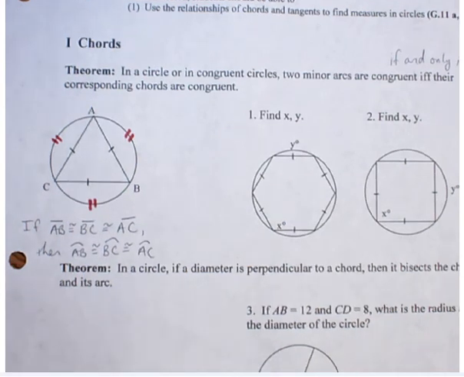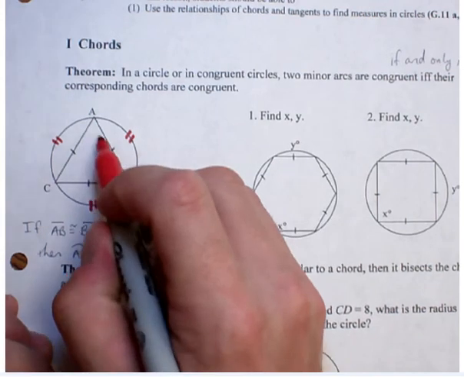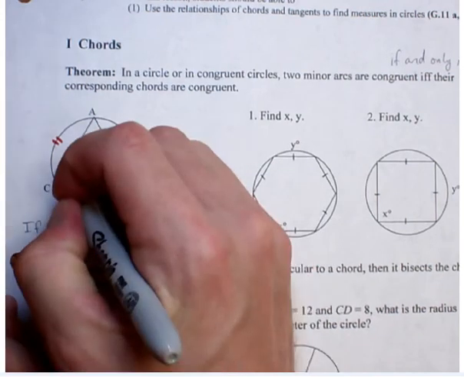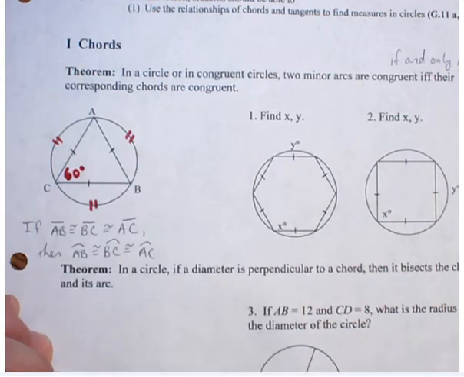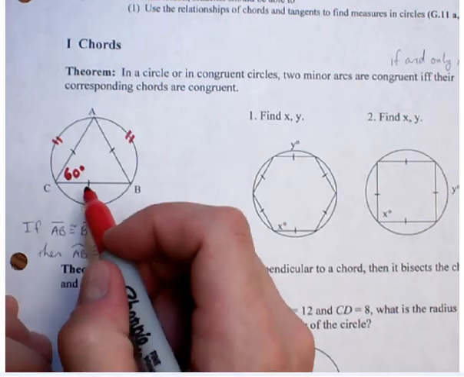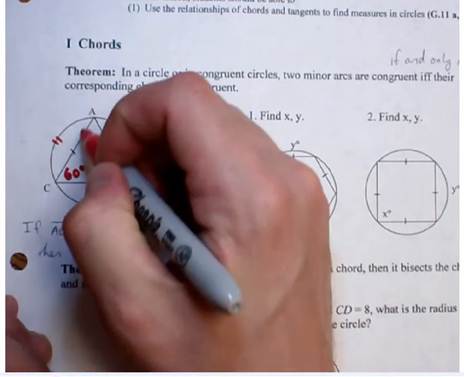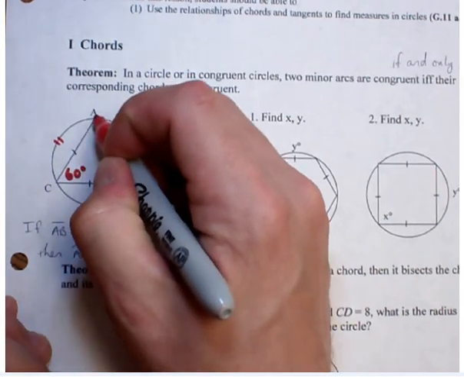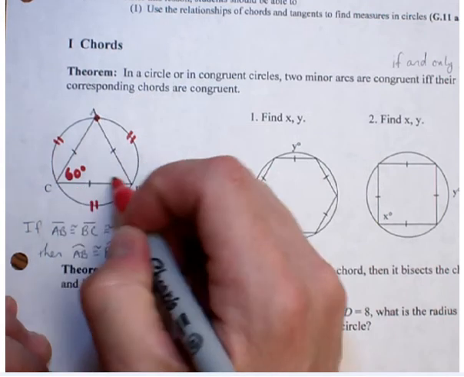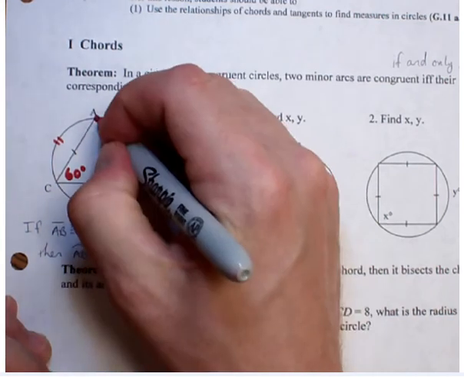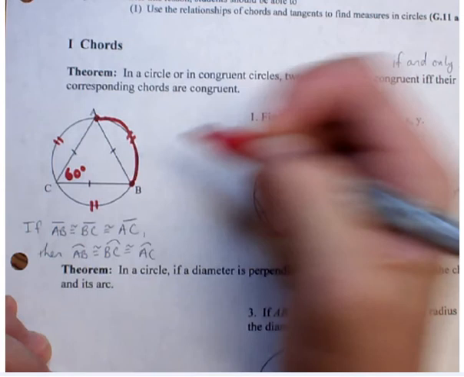As an example, in an equilateral triangle, all the angles are 60. So angle C has to be 60 degrees. If I trace that out, that's an inscribed angle. It hits the circle at point A and at point B, and so it intercepts arc AB.